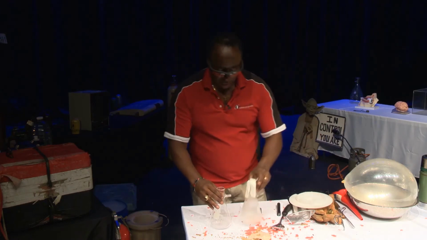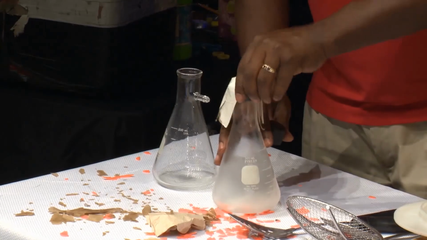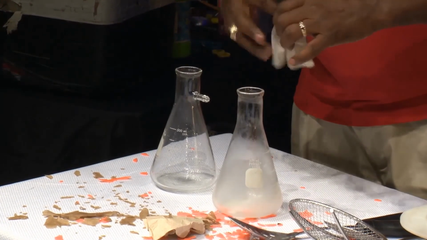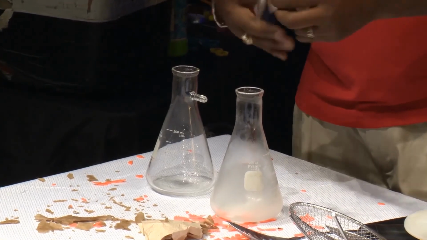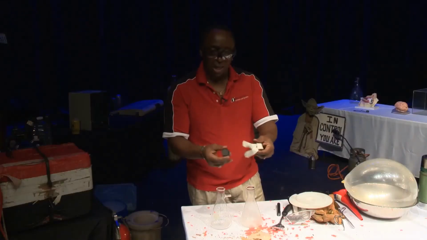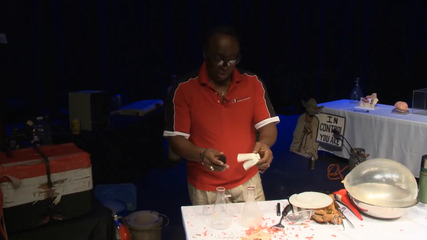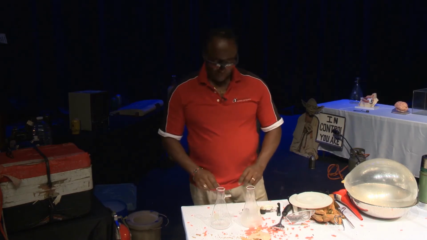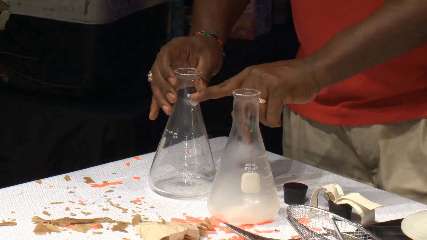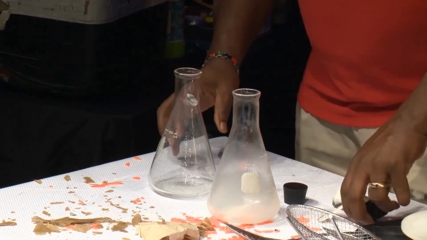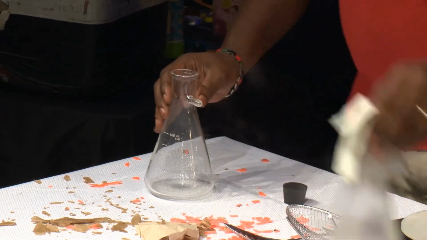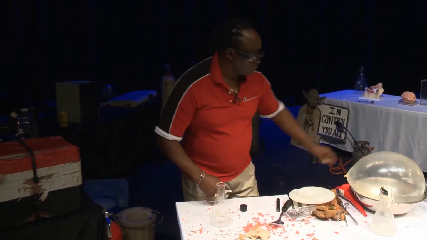They are both the same size. The rubber stoppers don't make a difference. I put these pieces of ribbon on here so that if I shoot it at somebody, they can see it coming and won't get knocked upside the head. Other than that, they're the same, except this one has a sidearm. So we're going to pour liquid nitrogen in.